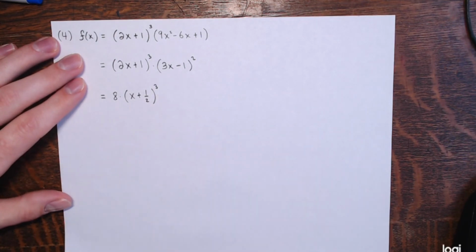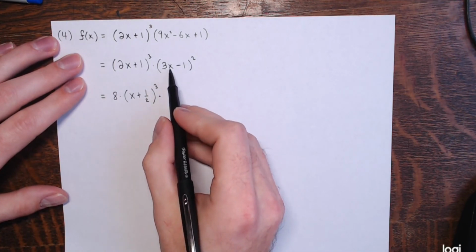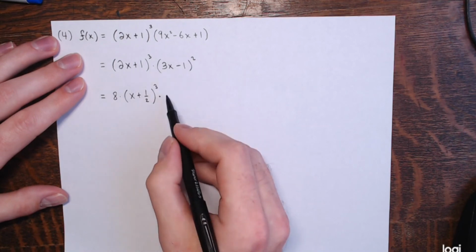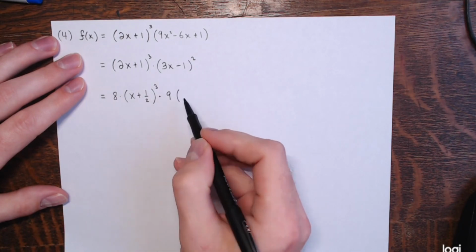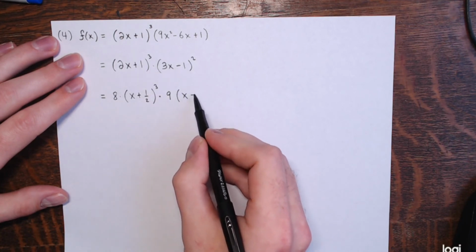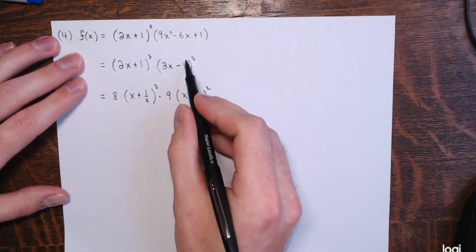Same thing here. If I don't want that 3 in front of the x, you can pull out a 3, but remember it's 3 squared, so I'm factoring out 9 technically. And then if I pull out the factor of 3, then you'd have x minus 1/3, but still squared, right? There's still 2 of those.